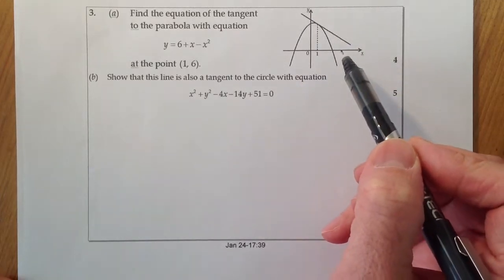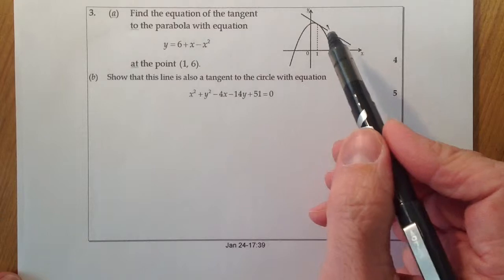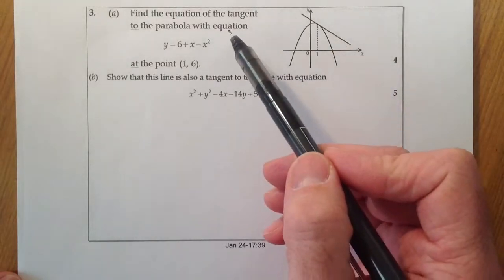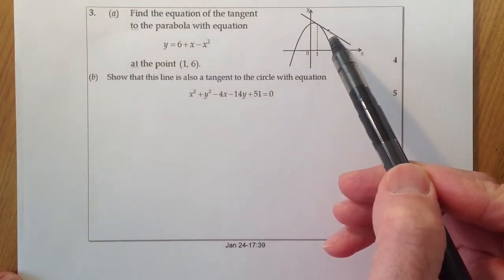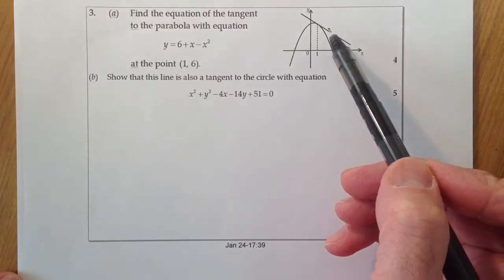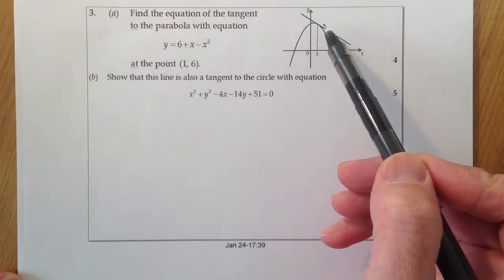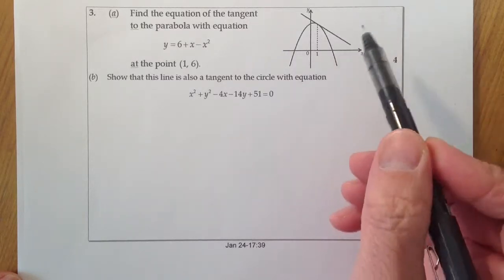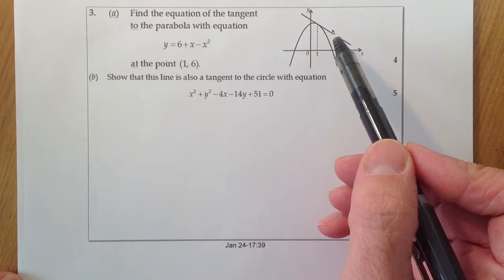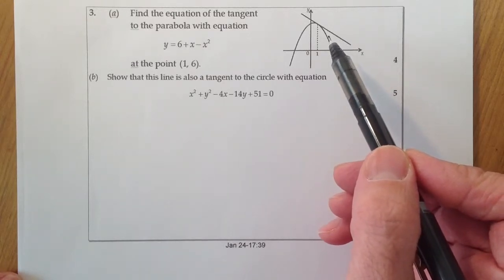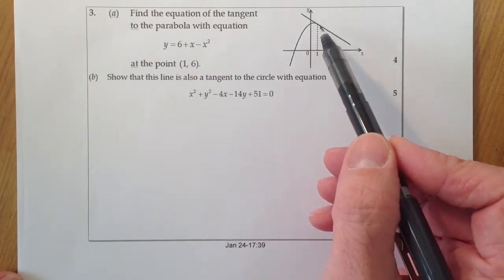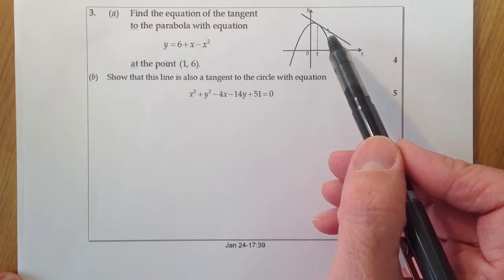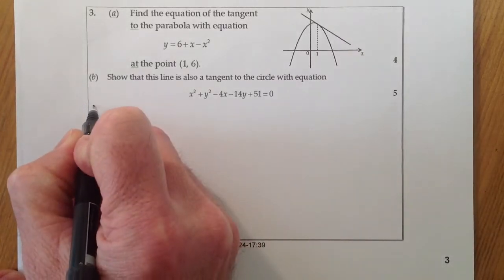Right, so when I see a question like this, I know that to get the equation of the line, I need the gradient and a point on the line, and then I can substitute into the equation of a straight line. So first of all, we'll try and work out the gradient. And when I work out the gradient, I'm going to be thinking about differentiating. So let's go for part A first of all.